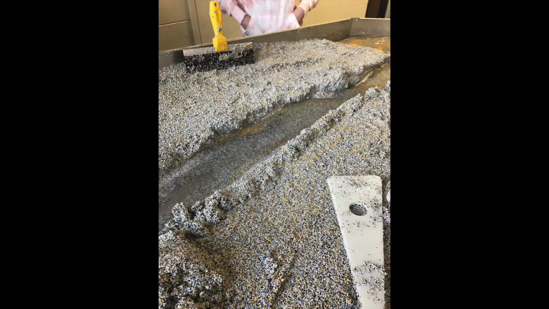A point bar is a low, curved ridge of sand and gravel along the inner bank of a meandering stream. Point bars form through the slow accumulation of sediment deposited by the stream when its velocity drops along the inner bank.